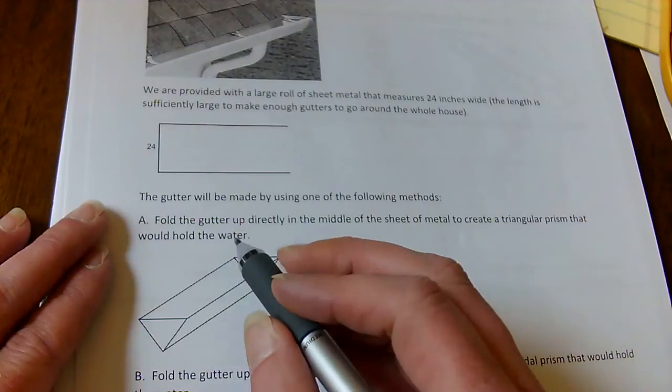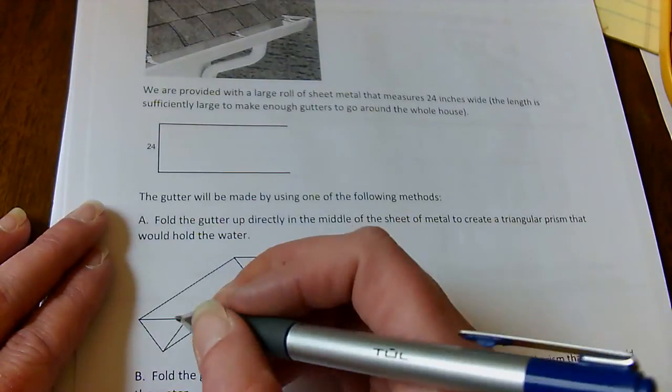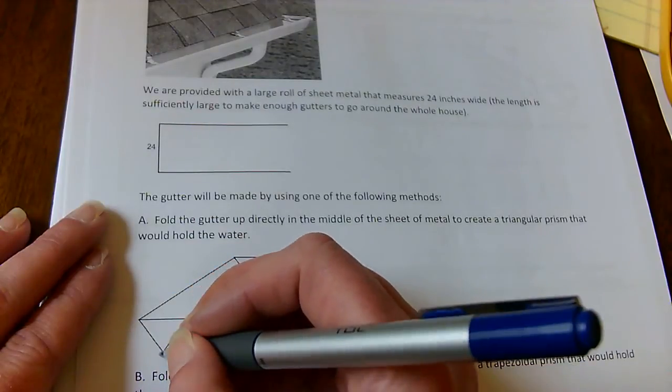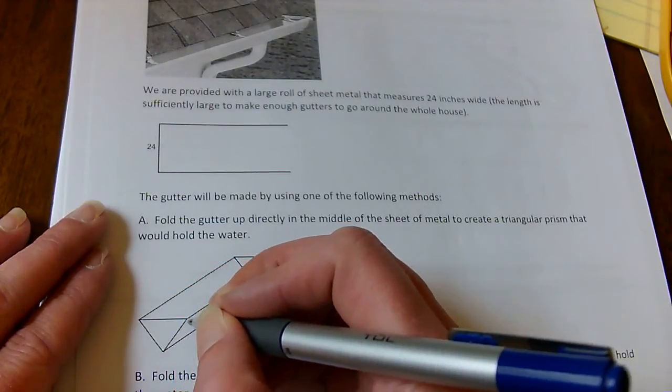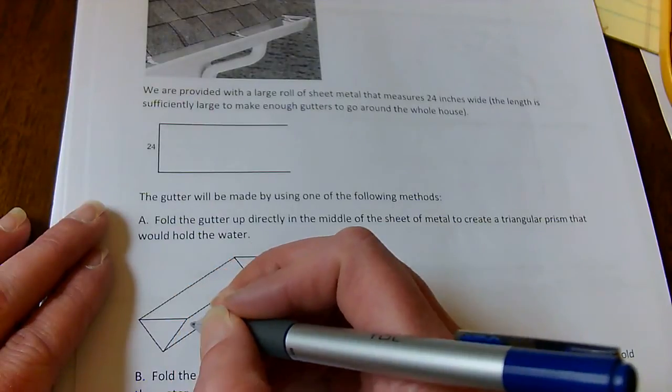Now remember, this was 24 inches wide, so 24 went around here and here. So that would be 12 and 12, right?